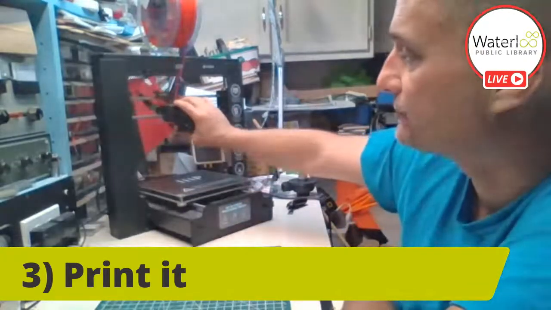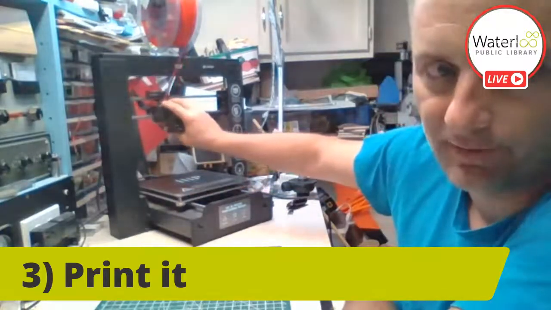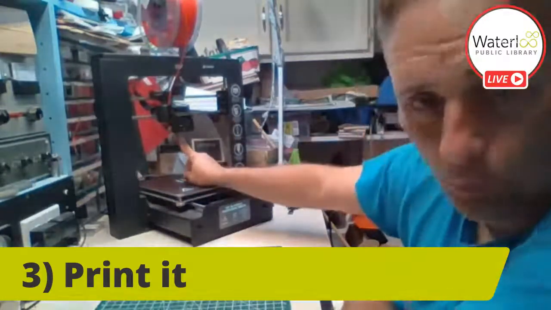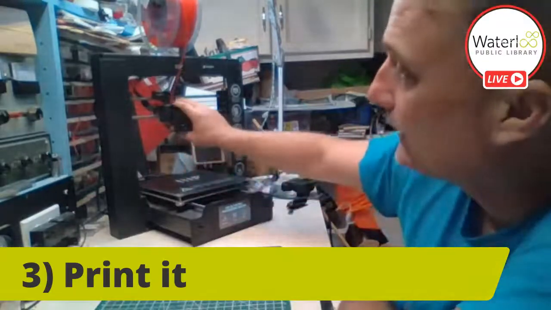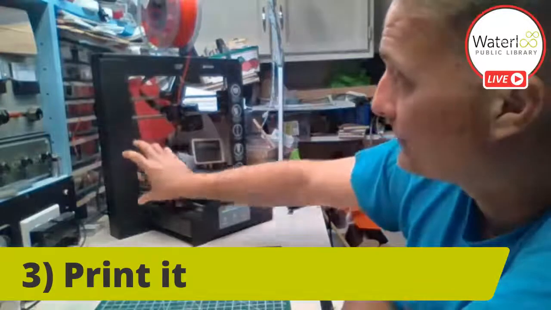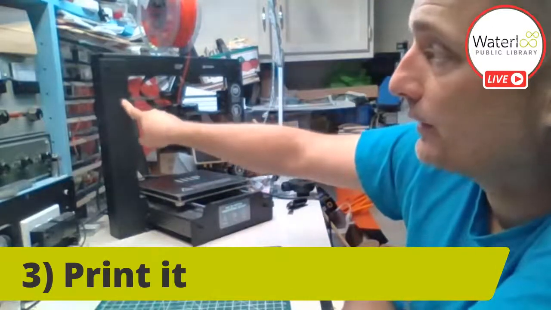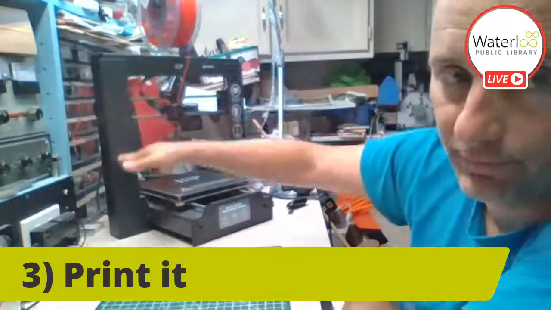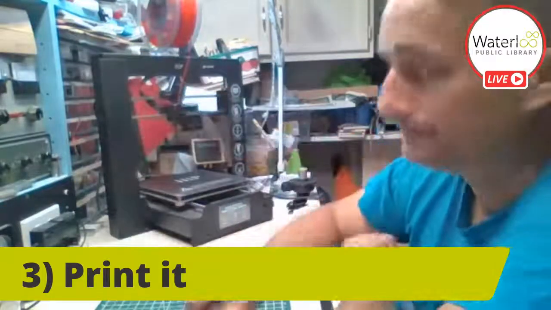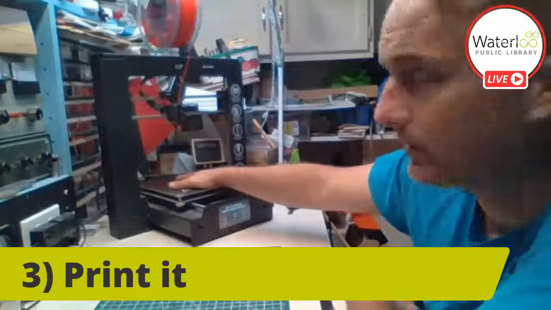Next axis, we have a Y. So we have the X here, we have the Y here. So the printing head, this is where the plastic comes out of, can move back and forth like this. And then finally, the Z axis can move up and down. That I can't do on my own. There's actually two motors on screws that will move this whole thing up and down. So that's basically how a 3D printer moves around and works.